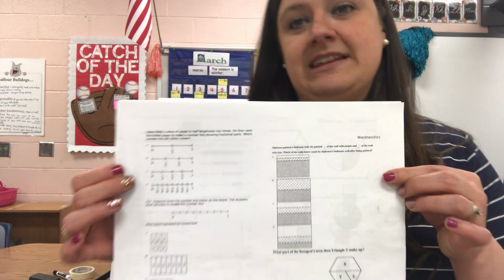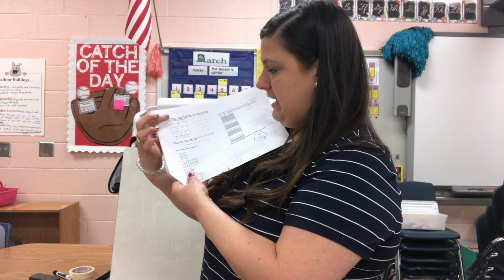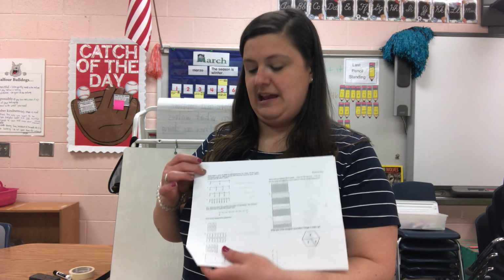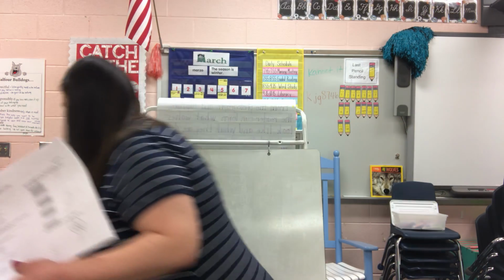Alright, let's take a look at the first question. So, Julian folds a piece of paper in half lengthwise 2 times. He then uses the folded paper to make a number line showing fractional parts. Which number line did Julian create? And they've given you different number lines, A, B, C, and D. Well, let's read the story again and draw our own number line and see which one would match this one.